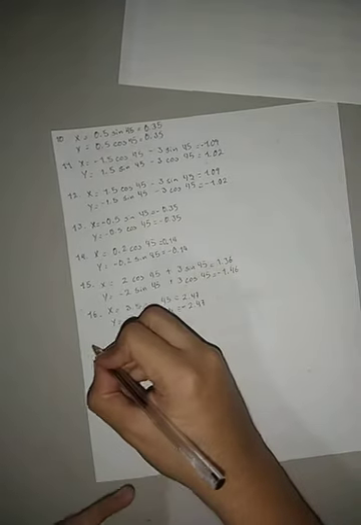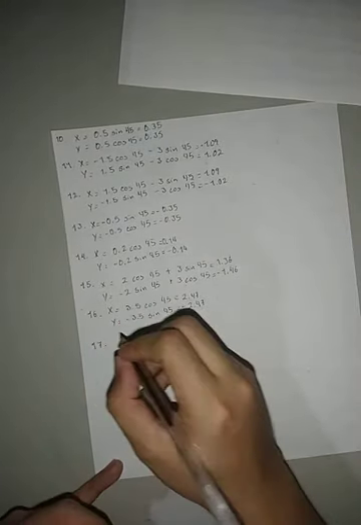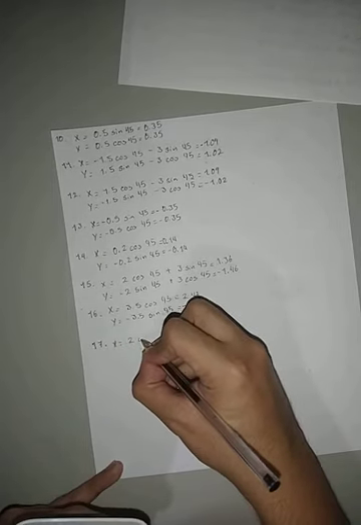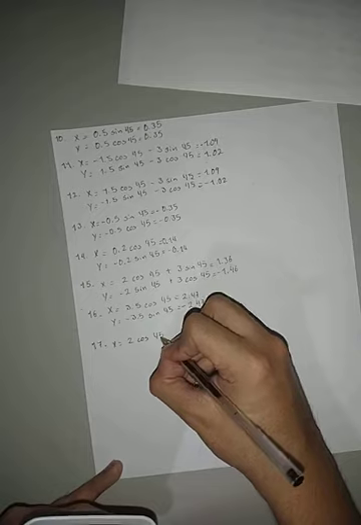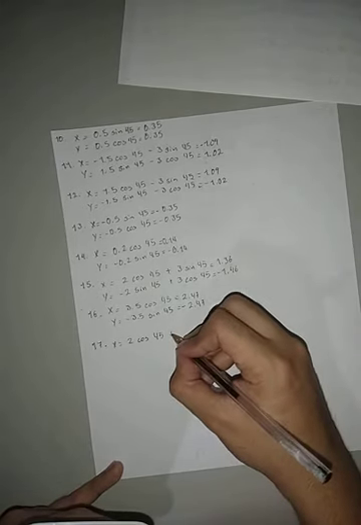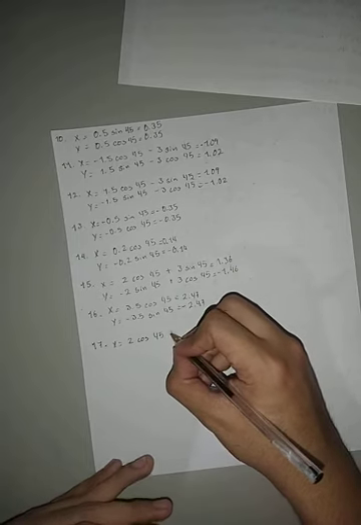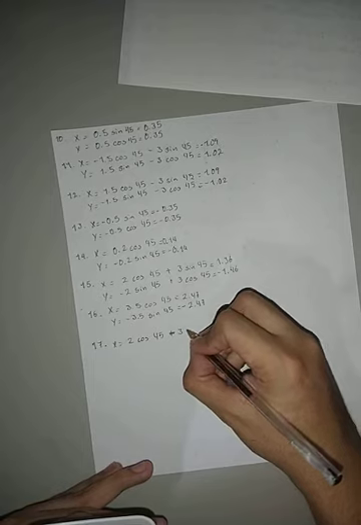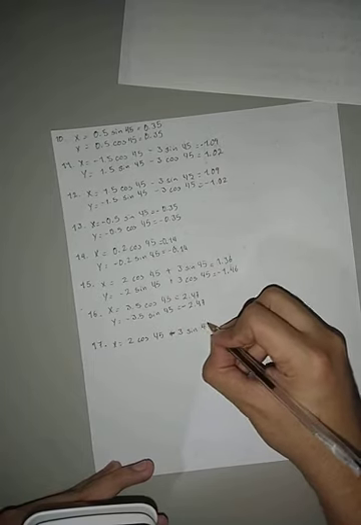17th point. It's x equals to 2 cosine 45 plus, well, instead of plus, this is a negative y, so we're going to use minus 3 sine of 45 degrees.